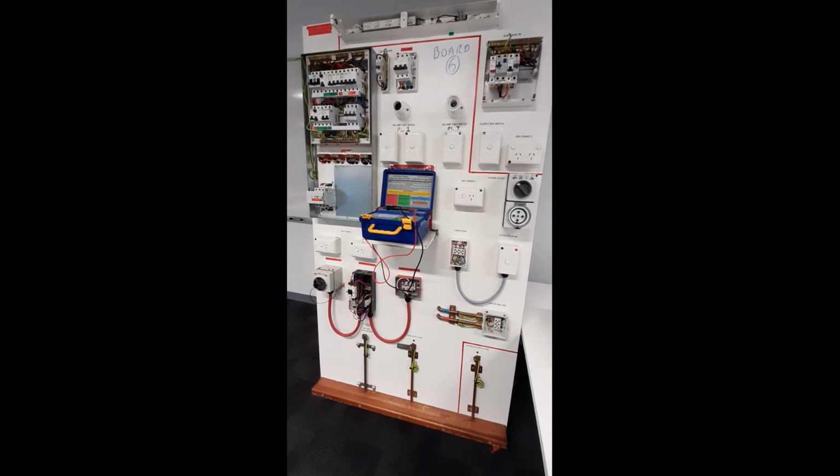Circuit setup. Ensure supply is isolated to the electrical installation. Disconnect the MEN links at every switchboard. Disconnect all portable appliances. Turn on every switch to every appliance, GPO and lighting points, but avoid damage to electronic devices.